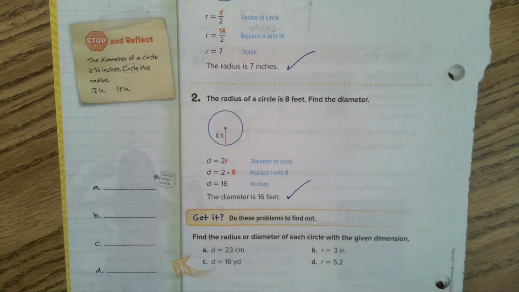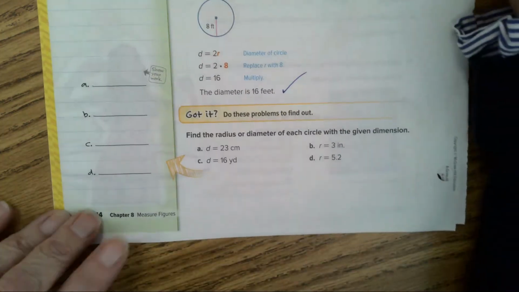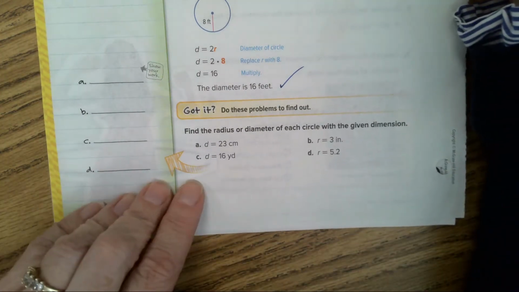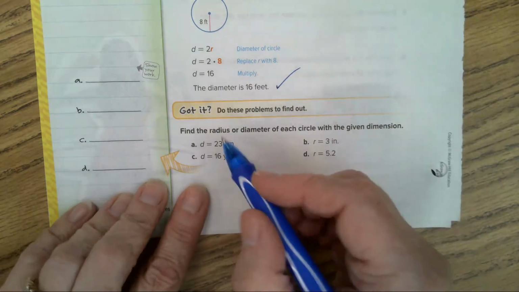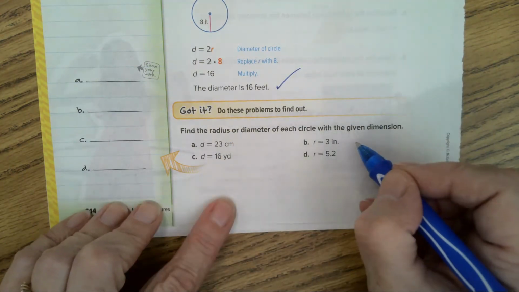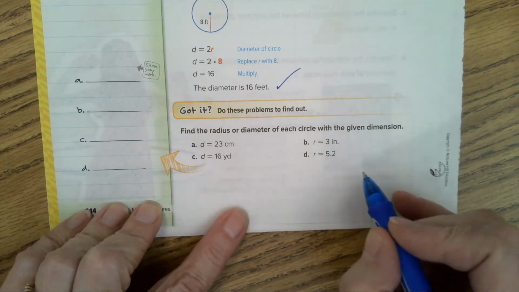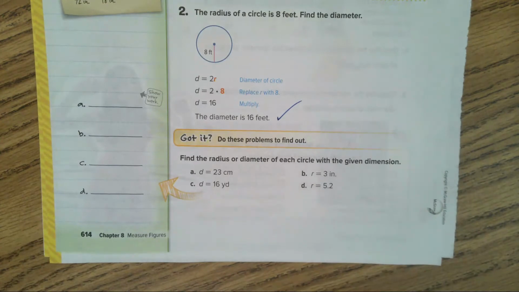Any questions? All right. Then quickly, I want you to do A, B, C, and D. In A, find the radius. In B, find the diameter. In C, find the radius. And in D, find the diameter. So let's do those quickly. I would let you use a calculator on this, just no calculator on the belt work, kids.